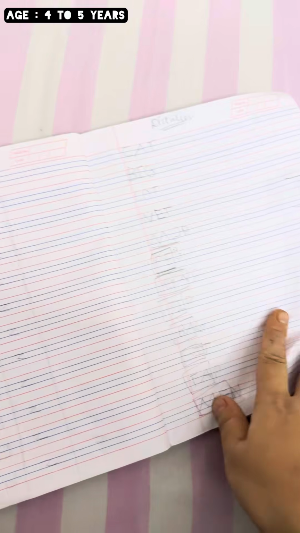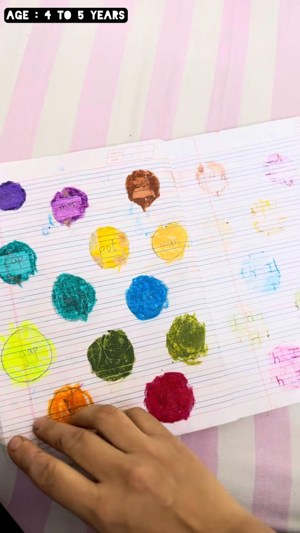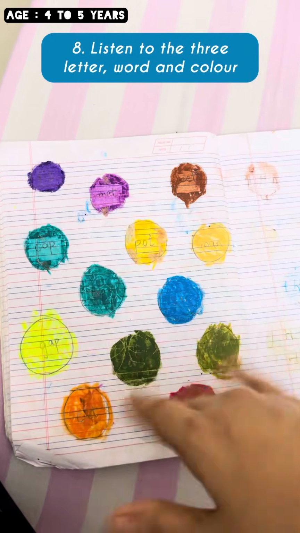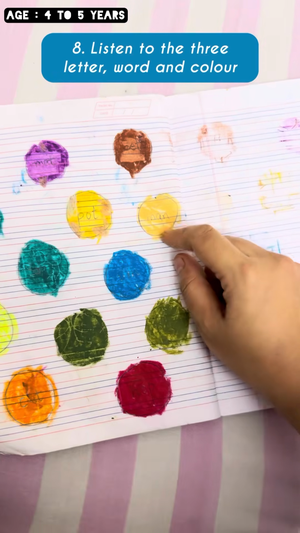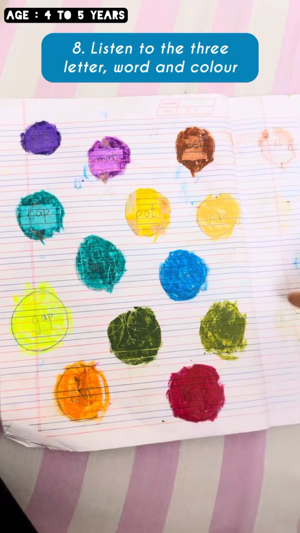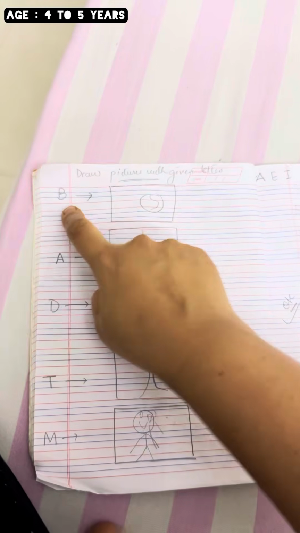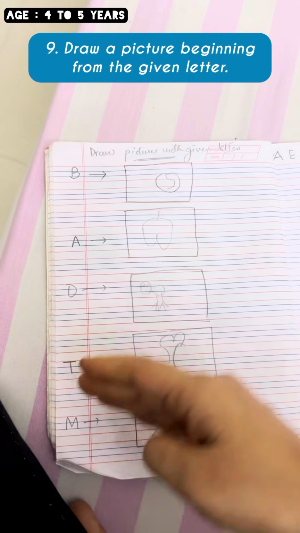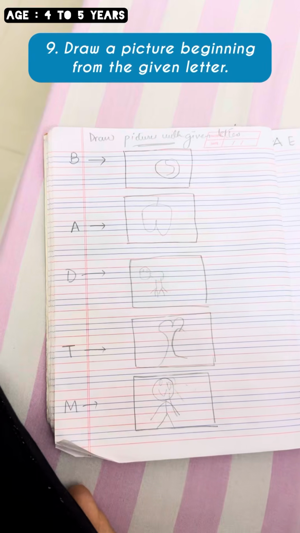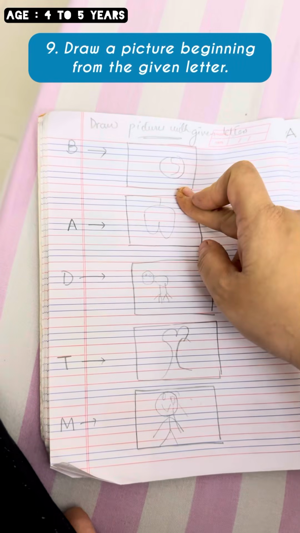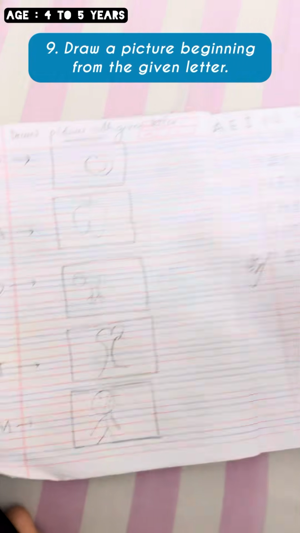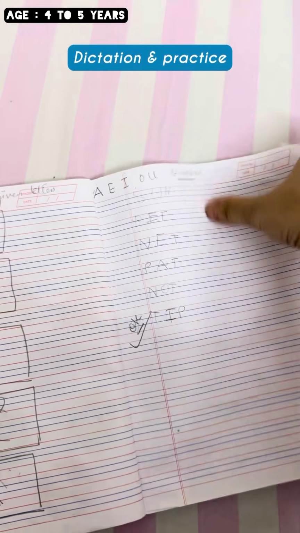I took dictation of 3-letter words, gave something to write, and then again, whatever I say, you have to color. For example, if I say man, find where it is written from all the boxes, all the circles, and then color it. I told her that I'm giving you letters, and you have to draw a picture beginning with that letter. B, so she drew a ball. T, tree, likewise.